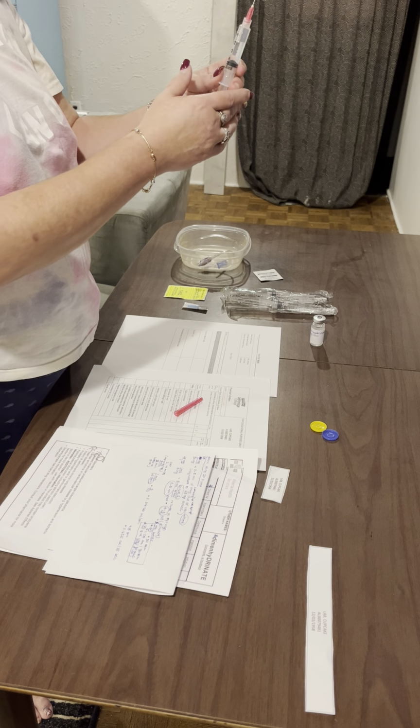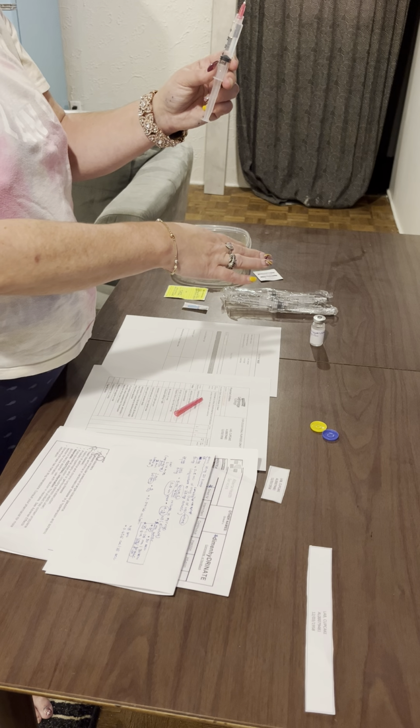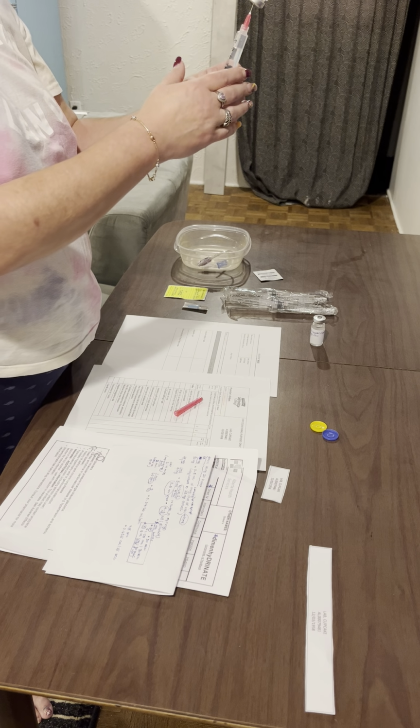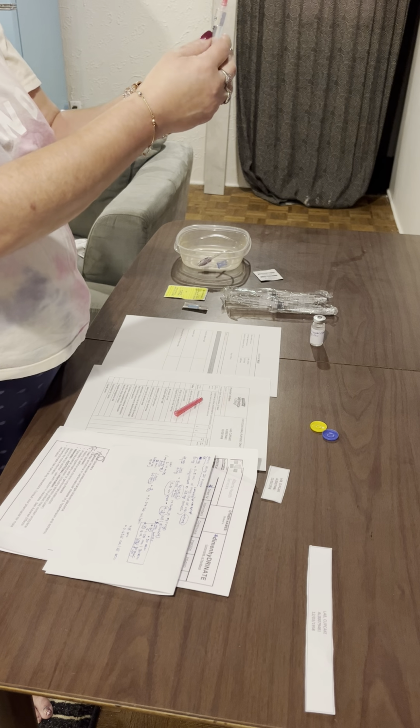We would discard this, get an entirely new syringe, and go through the whole process again. Because if you were to use this now, it would be incorrect because there's a big air bubble there. And if you push this back into the normal saline, it's going to push medication into the normal saline, and it's going to make this incorrect.